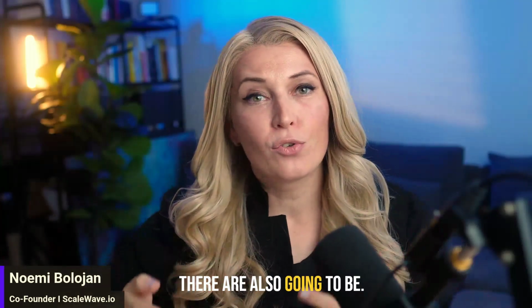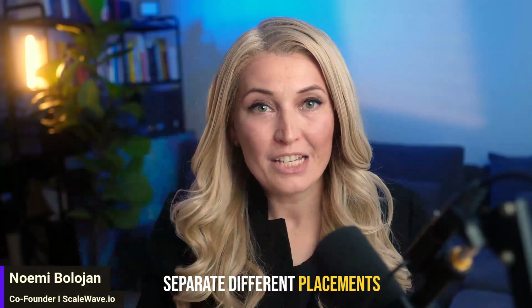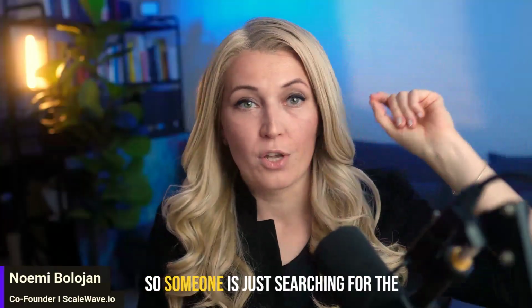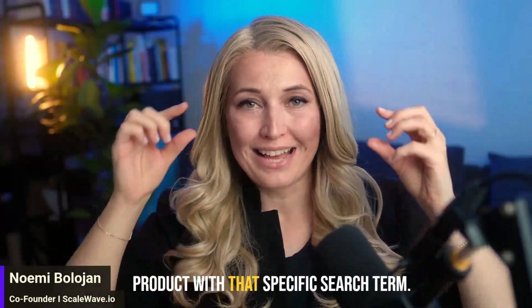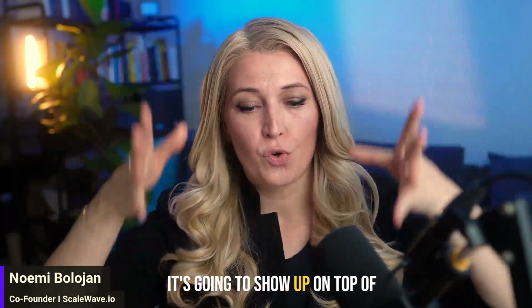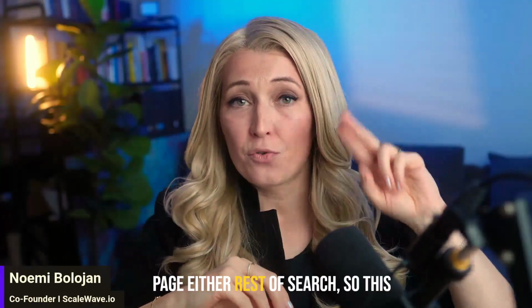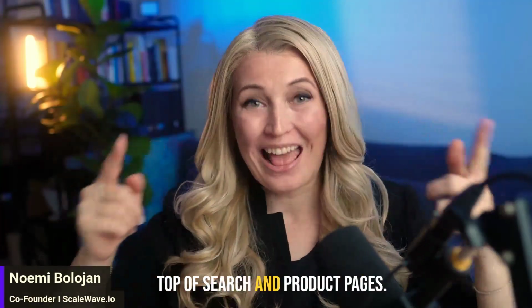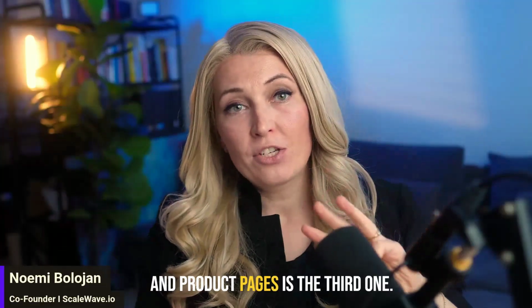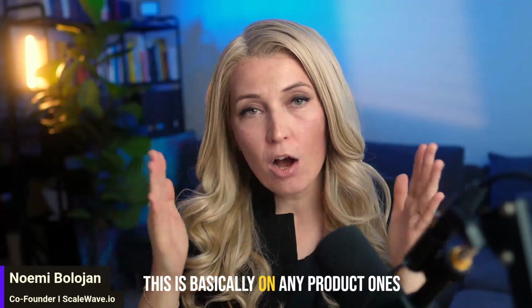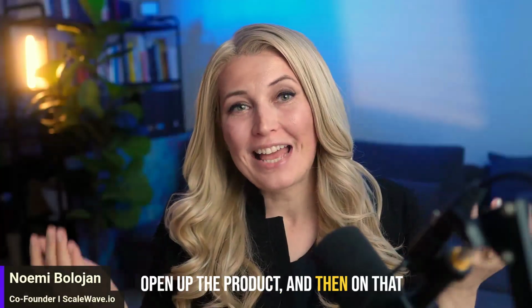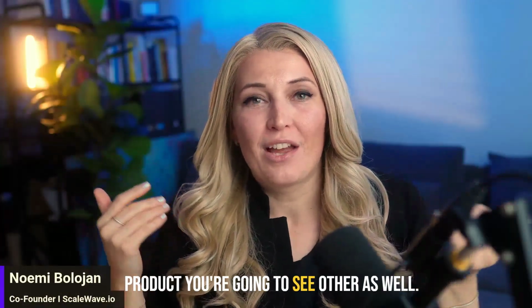There are also going to be separate, different placements where that search term can show up. Either top of search, so someone is just searching for the product with that specific search term and it's going to show up on top of page, or rest of search, so this is going to be anywhere else but top of search, and product pages is the third one. This is basically on any product. Once you click on it, you're going to open up the product, and then on that product you're going to see others as well.